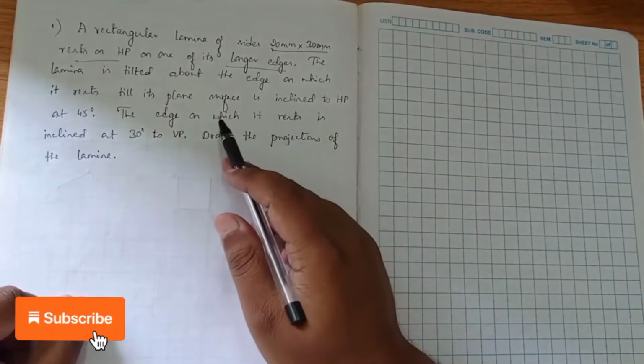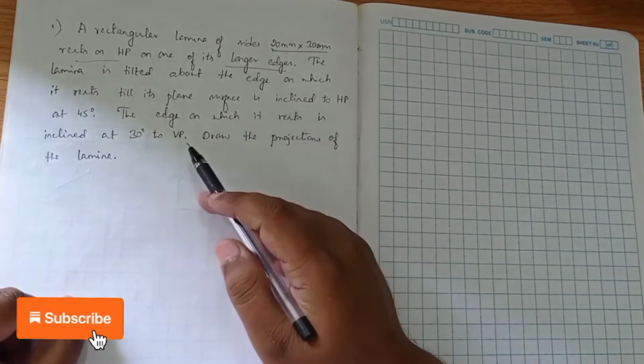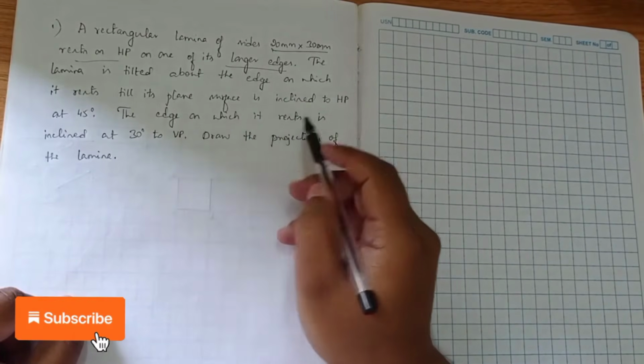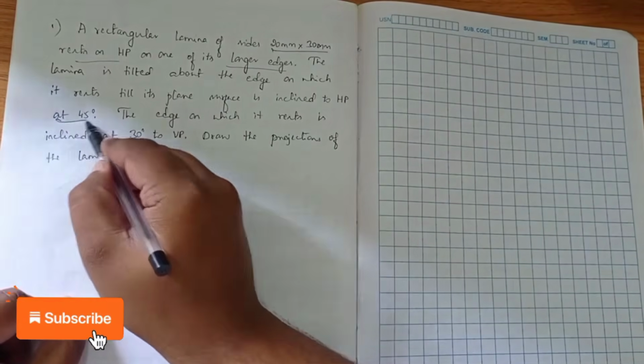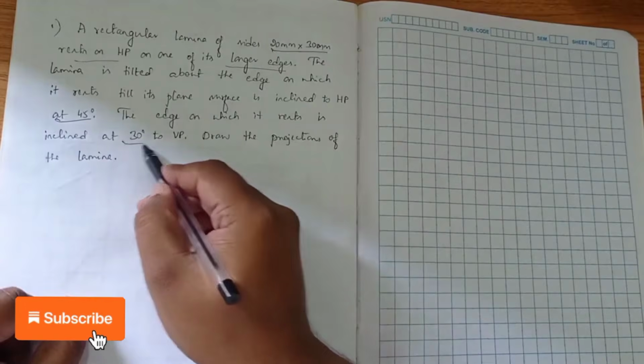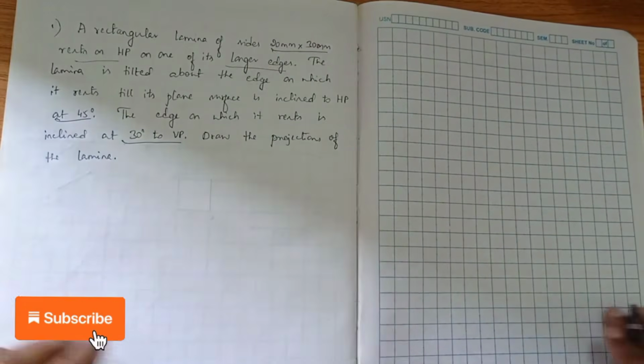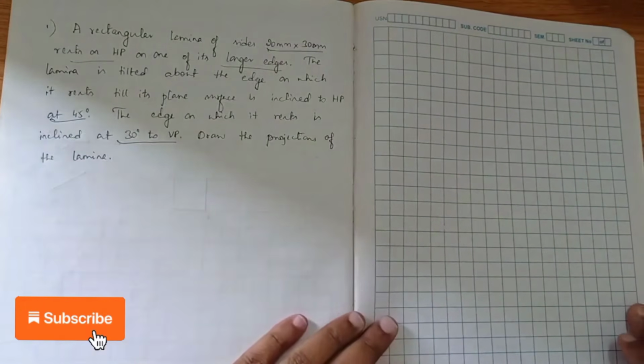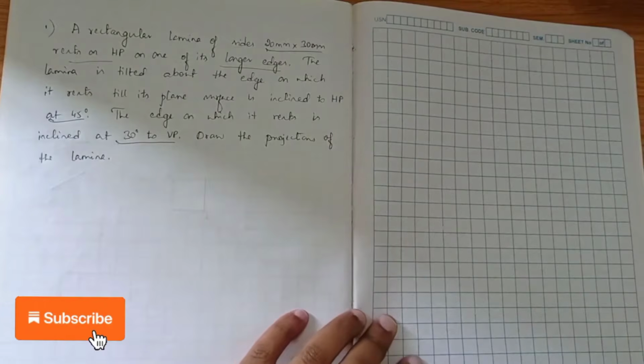The lamina is tilted about the edge on which it rests till its plane surface is inclined to HP at 40 degrees. So inclination to HP is given, and the edge on which it rests is inclined at 30 degrees to VP. So both the inclinations are given. Only thing is we have to construct a rectangle with respect to the longer edge here.